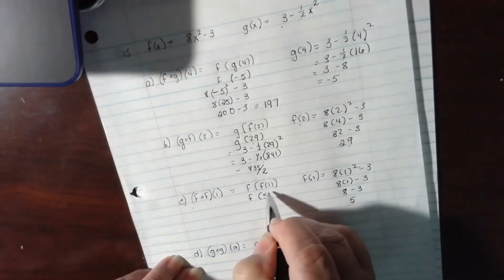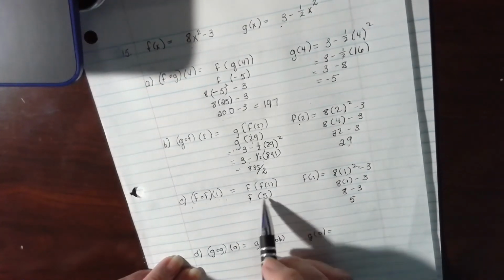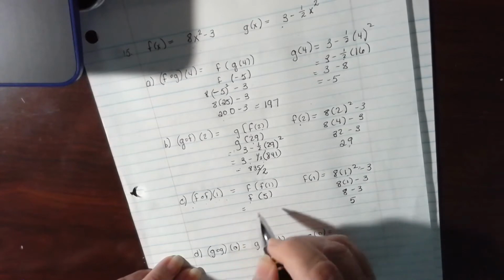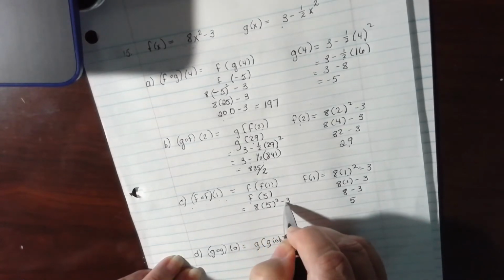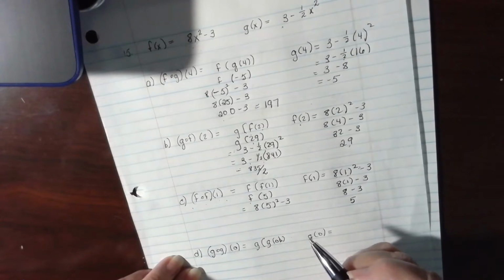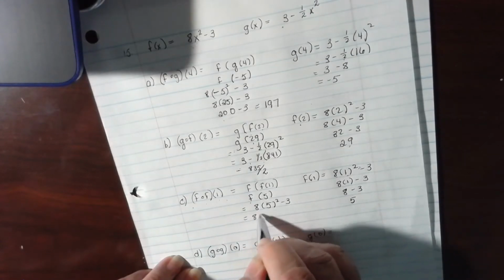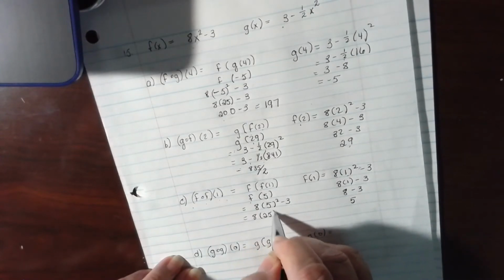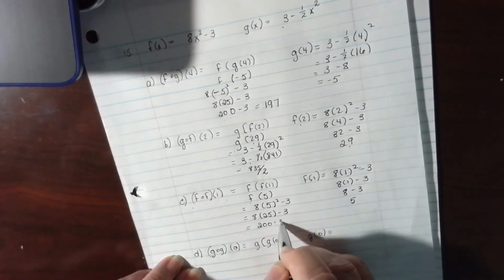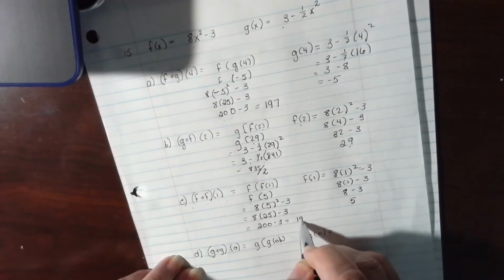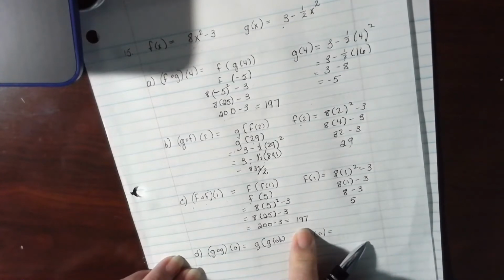Bring that back to here and now find f of 5, which is 8 times 5 squared minus 3. And we get 197.